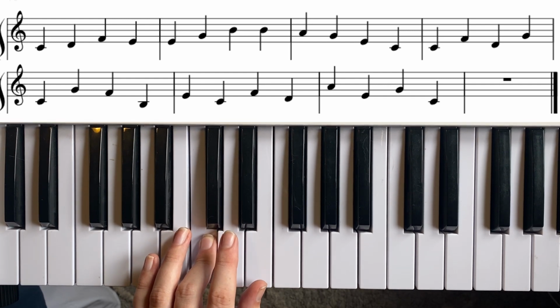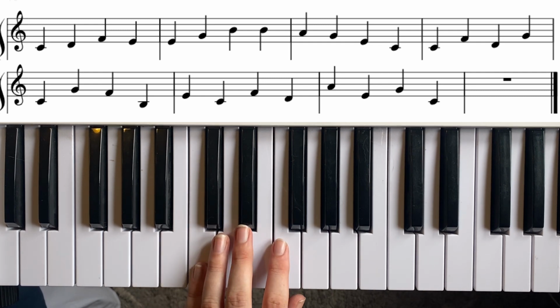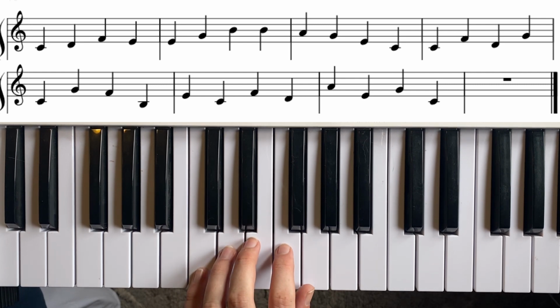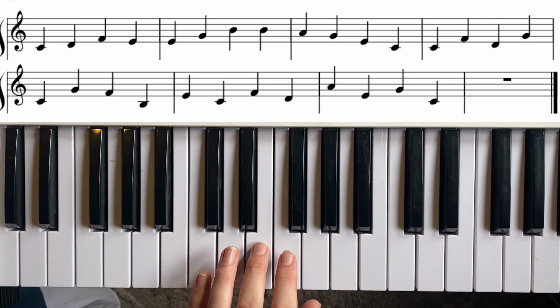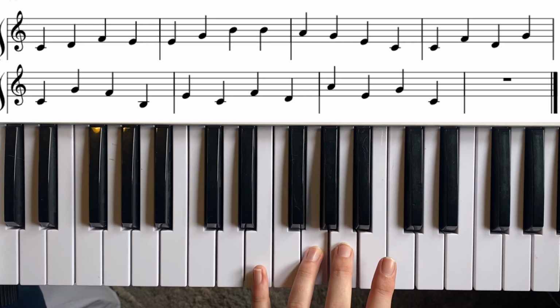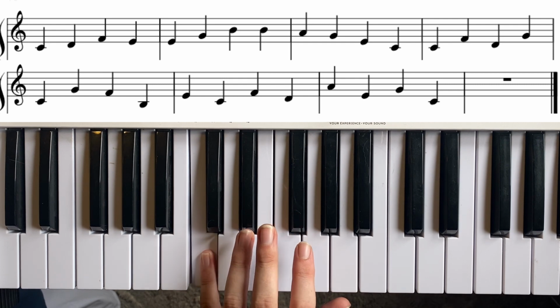Okay, I'm going to do these 3 measures just one more time again, because the next one's going to start off with the fourths and the fifths. So let's make sure we got this down before we go any further. So starting off in that C, let's go ahead and play it. Up 1, 2, 1, the same, 2, 2, 1, 1, 2, 2. And you should finish on C.